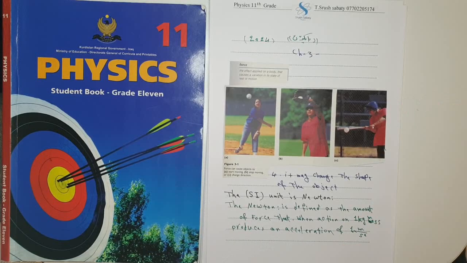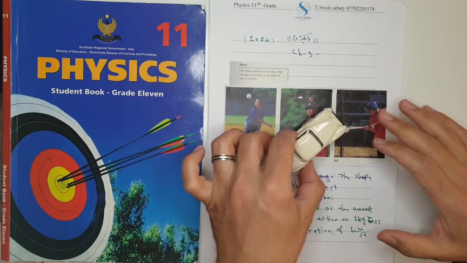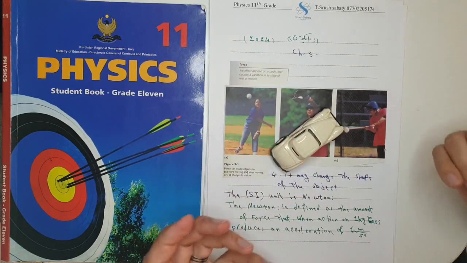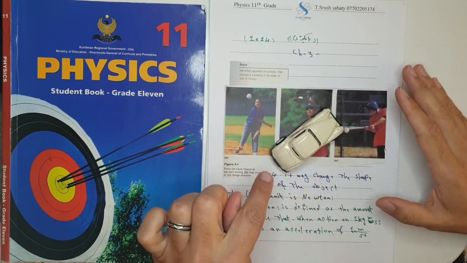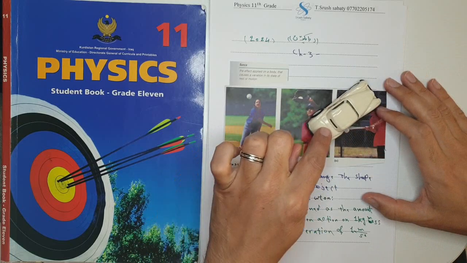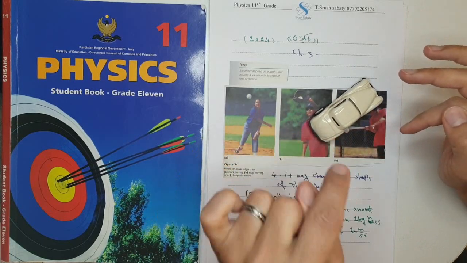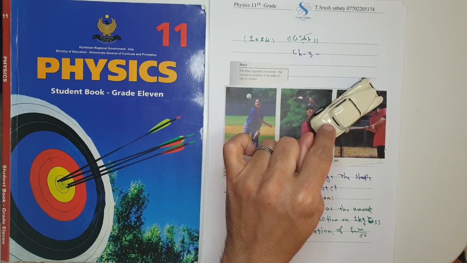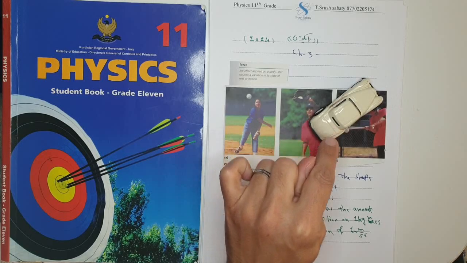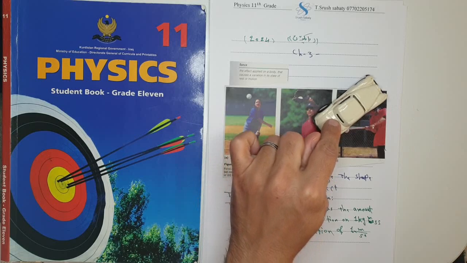What is the Newton itself? Suppose that the mass of this car is 1 kilogram, and you exert a force on it. Because of your force, the change in velocity occurs and produces an acceleration of 1 meter per second square.